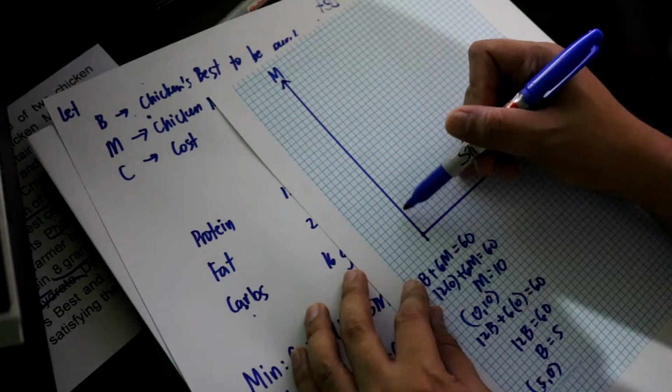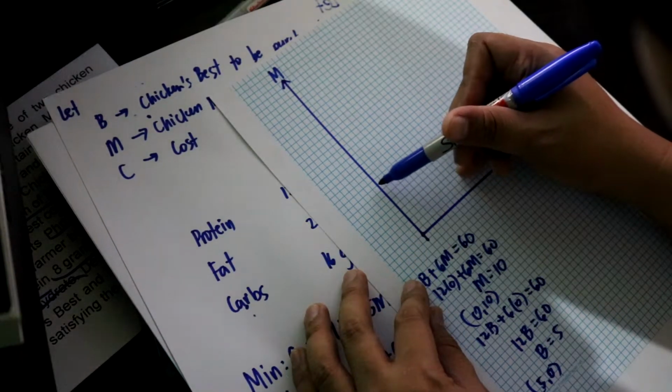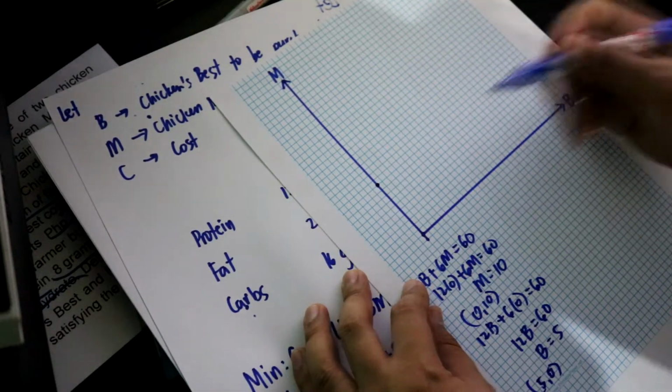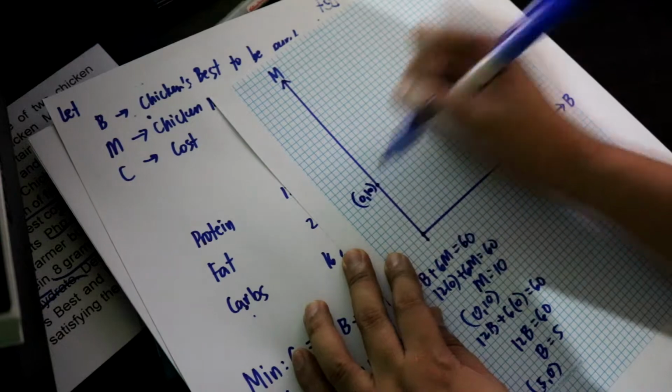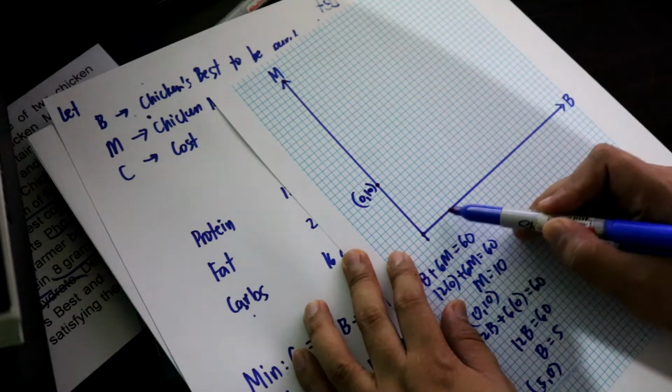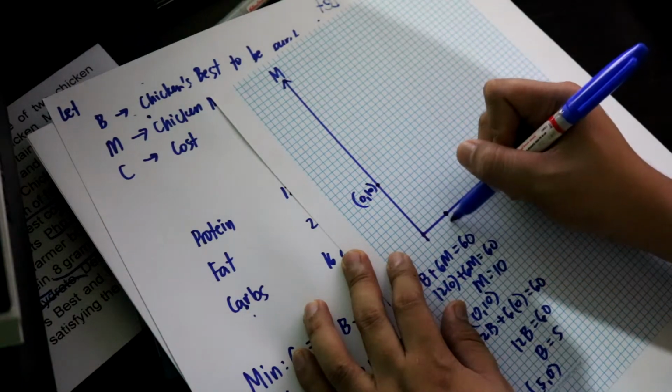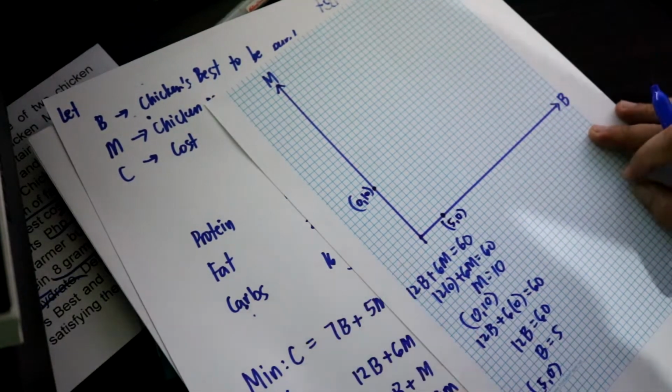One, 2, 3, 4, 5, 6, 7, 8, 9, 10. Okay, that's 10. So 0, 10. Then 1, 2, 3, 4, 5. This would be 5. Okay, 5, 0.